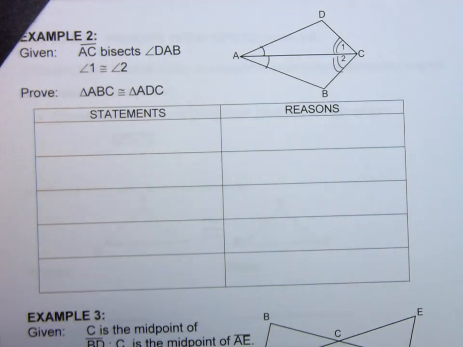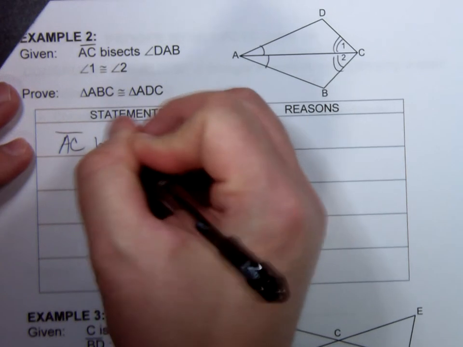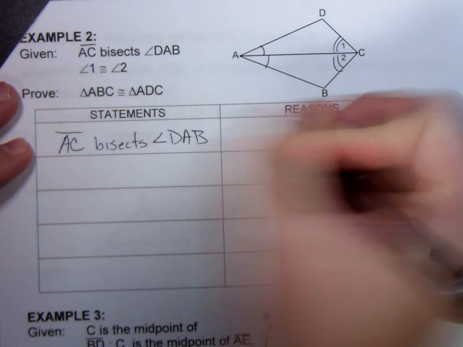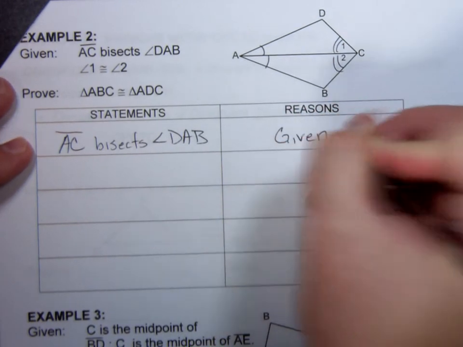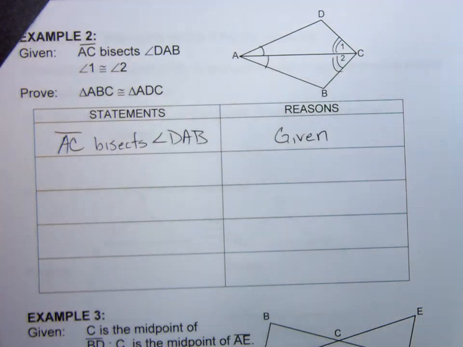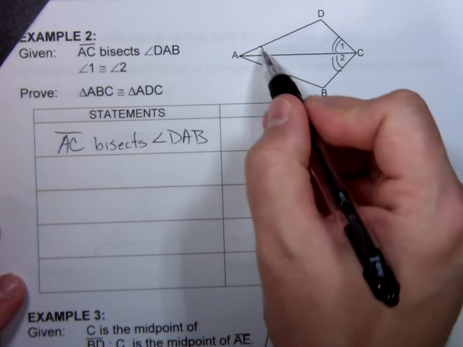Alright, so let's start writing our proof here. I'll start with the first given. Line segment AC bisects angle DAB, and I know that's true because it was given. Now that given is not a congruence statement. It's not telling me anything's congruent directly. But when I read that, I knew to mark two things congruent because I know what bisect means. It means it split this into two congruent halves.